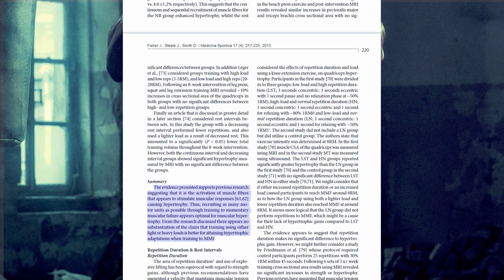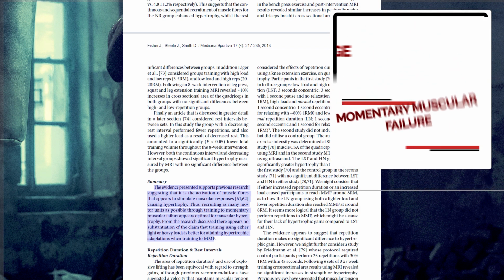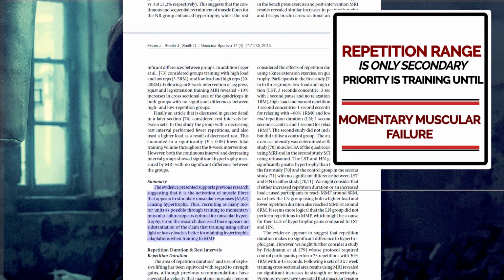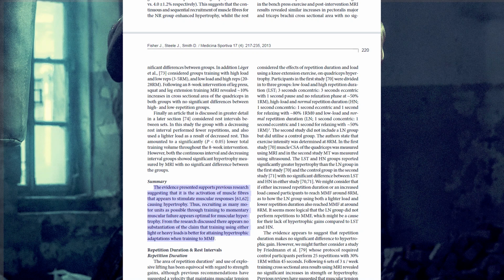From the research discussed, there appears no substantiation of the claim that training using either light or heavy loads is better for attaining hypertrophic adaptations when training to muscular failure, meaning that it doesn't matter much what kind of repetition ranges you are using or what kind of load, as long as you are going to muscular failure. Of course, as I said before, it is not this simple, but this is going to be the main variable that you need to be looking at, and the main variable that you need to meet in order to maximize your gains.